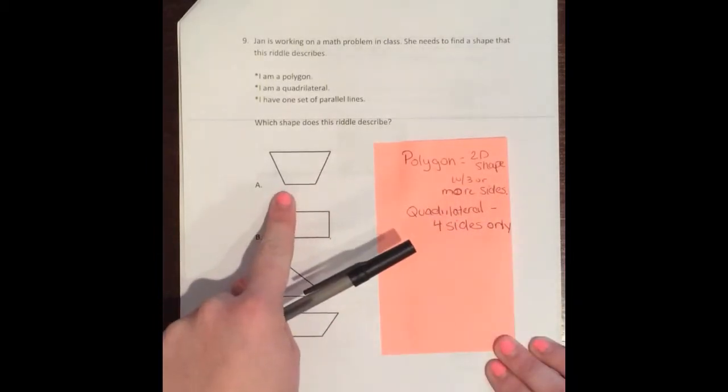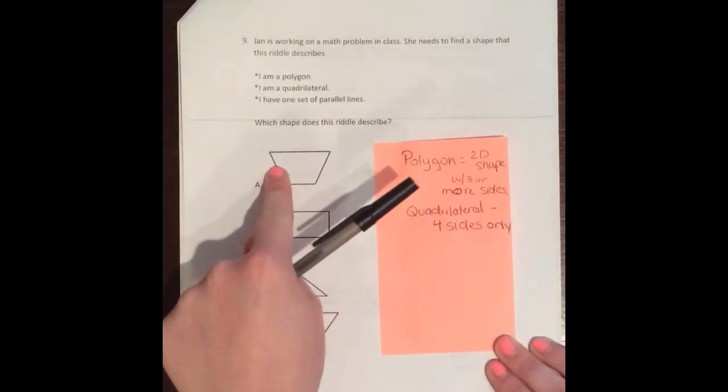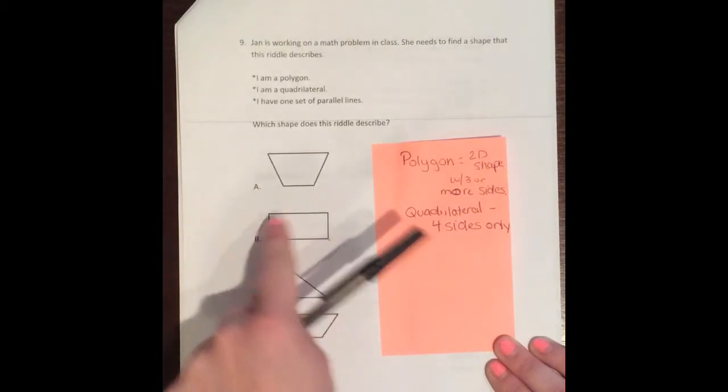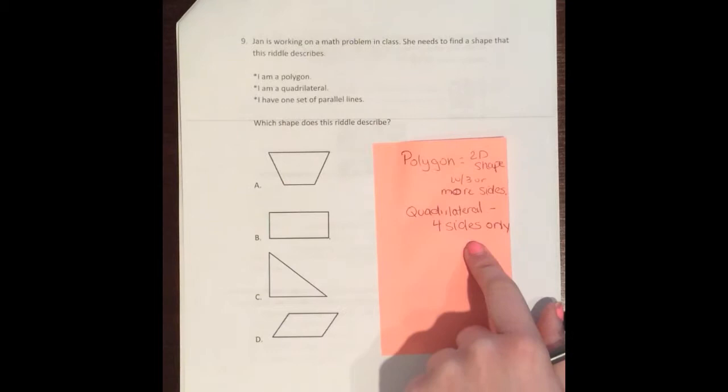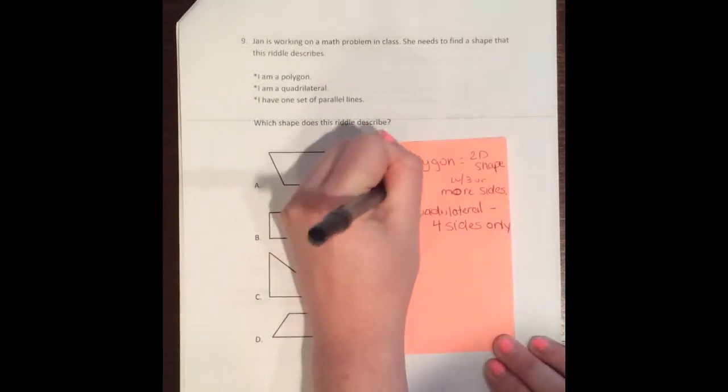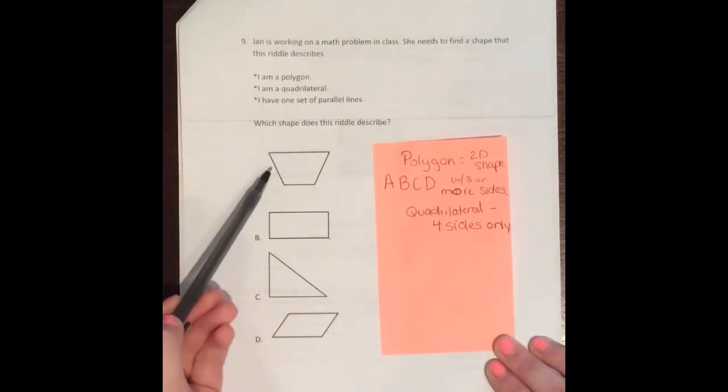So we're going to be looking at our shapes with these sets of rules so far. So a polygon is 3 or more sides. Is this 3 or more sides? If I label 1, 2, 3, 4, yes, that's 3 or more. Now I'm going to look at this triangle, 3 or more, 1, 2, 3. Yep, that's a polygon. Look at answer choice D, 1, 2, 3, 4. That's 3 or more. So these are all polygons. Now let's look at our next clue. I am a quadrilateral, which means that it can only have 4 sides. Okay, so if I'm looking at my answer choices, A, B, C, and D, I'm going to look 1, 2, 3, 4.